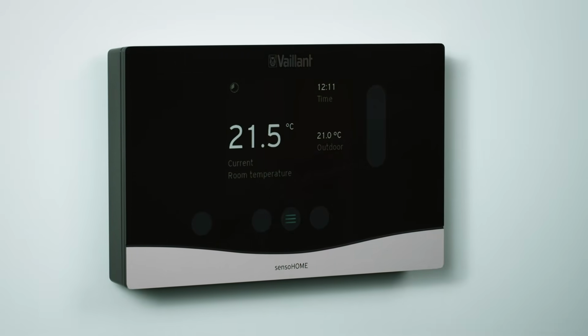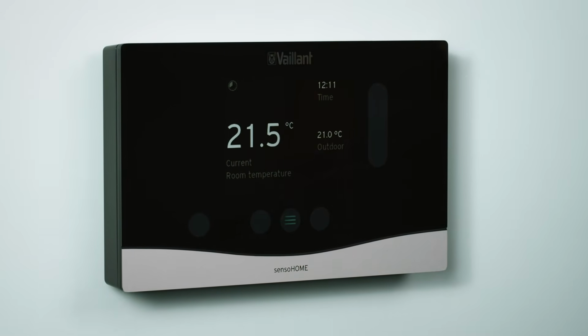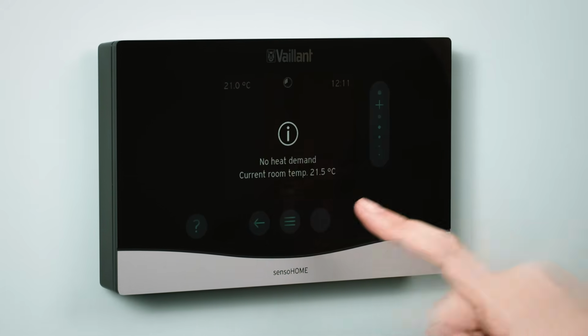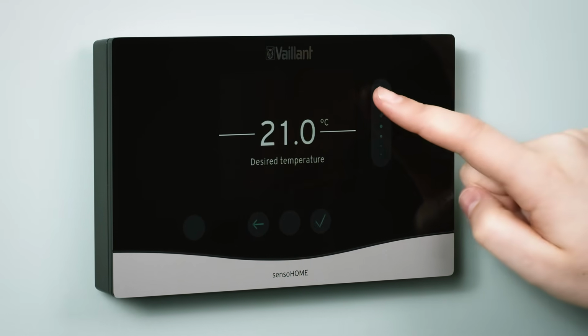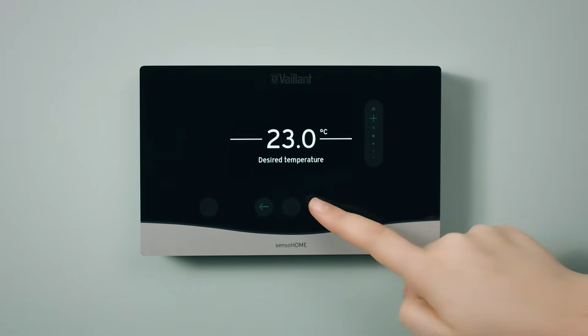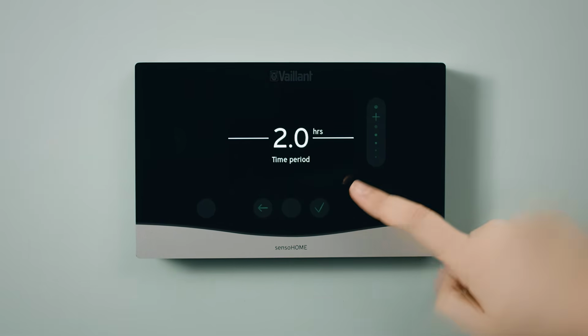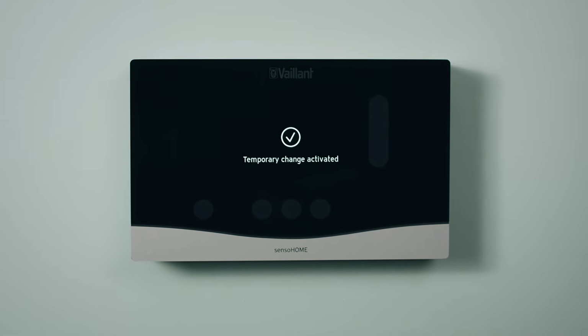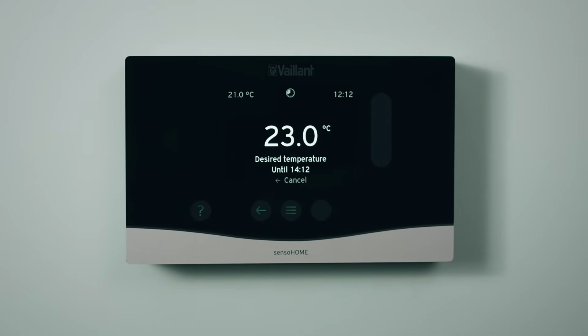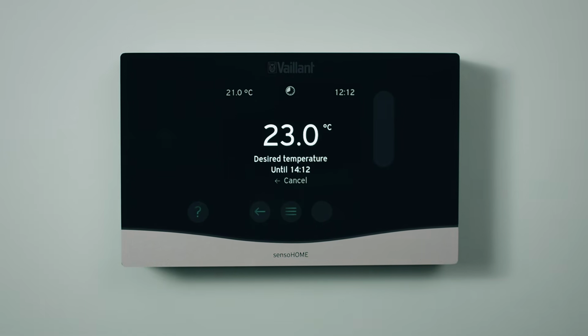If you want to temporarily override the set schedule from the home screen, press the menu button. Using the scroll bar, simply slide or tap to the desired temperature. Then set for how long you would like the override to be set. If you want to cancel the override, just press back and it will return to the schedule.